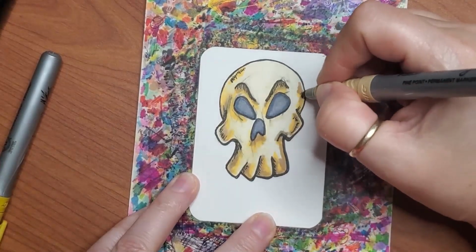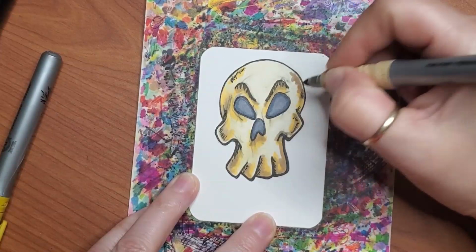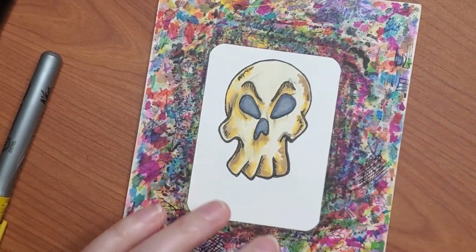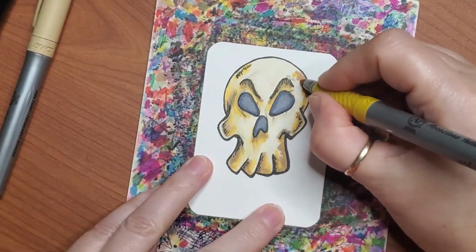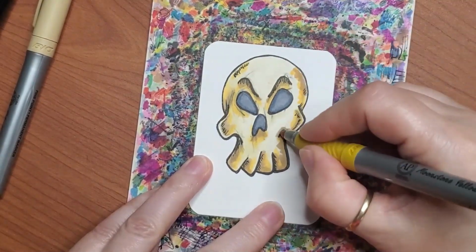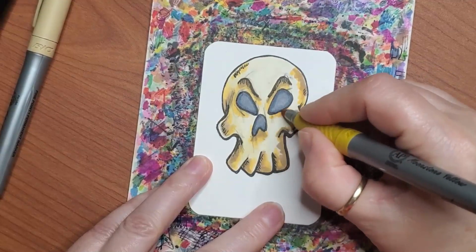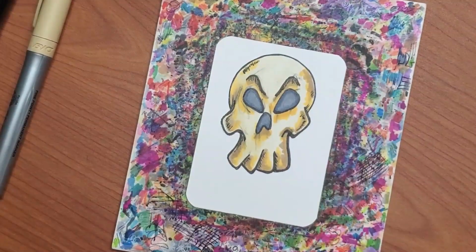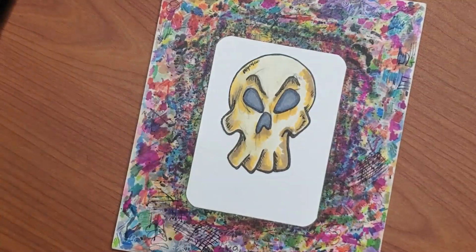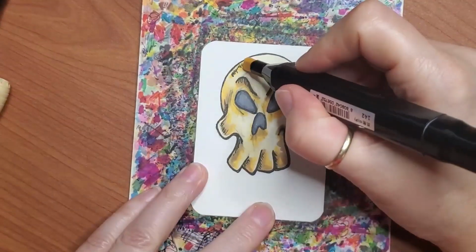And I'm really just trying to break up all this light color and create a little bit of depth. And you can do this with any color you want.